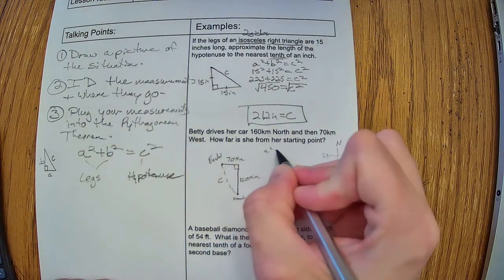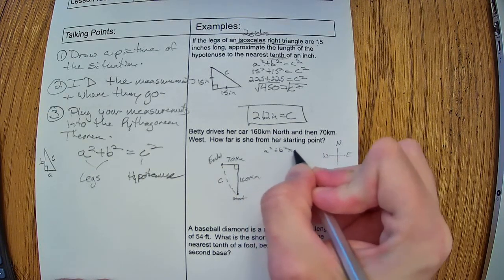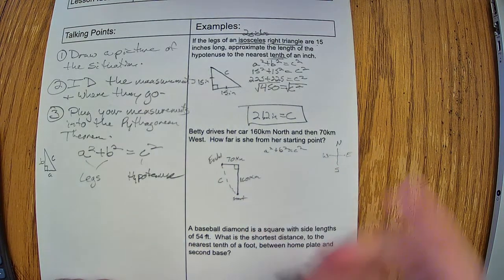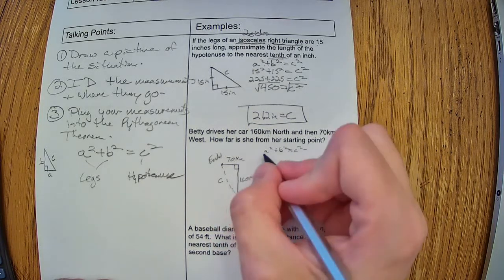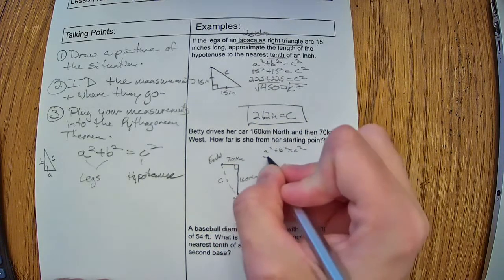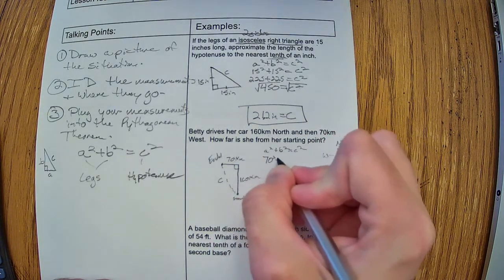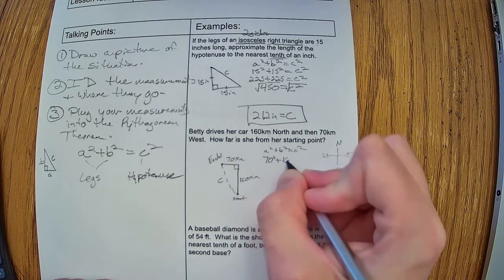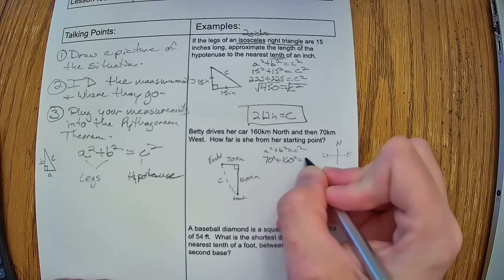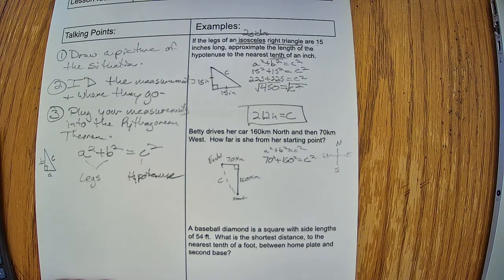So A squared added to B squared is C squared. A in this case, I'll let A be the 70 side. Again, it could be the 160 if you'd like, but I'm going to put in the 70 there. For the B, we'll put 160 and we'll square that. And that's equal to C squared.